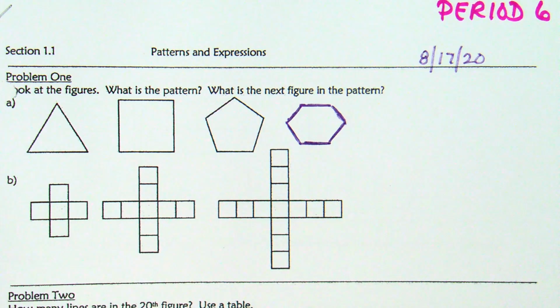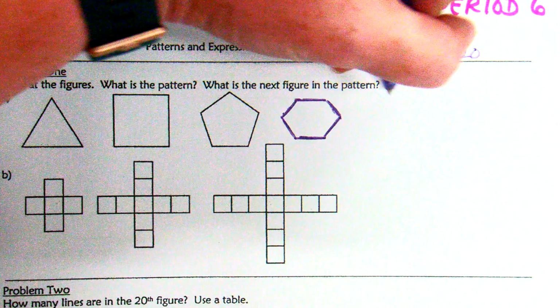Okay, so now the next thing was, we drew the next figure, but we also want to put it in words. To put this in words, remember we were talking about how these are all regular polygons, and what's happening each time is we are always adding another side, right? So something along those lines is what you'll want to write down. On mine I have: regular polygons with the number of sides increasing by 1 each time. I'm going to write it over here off to the right.